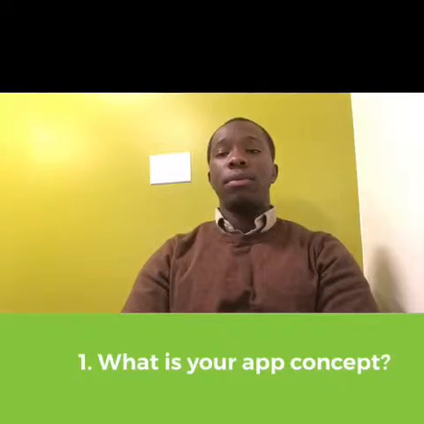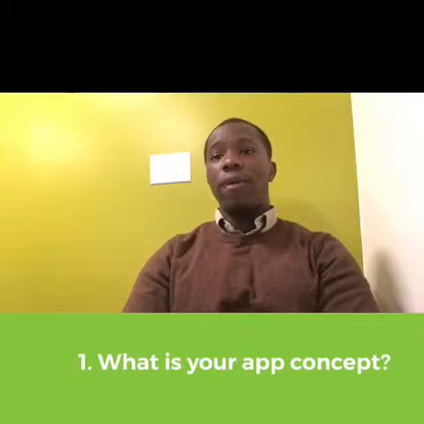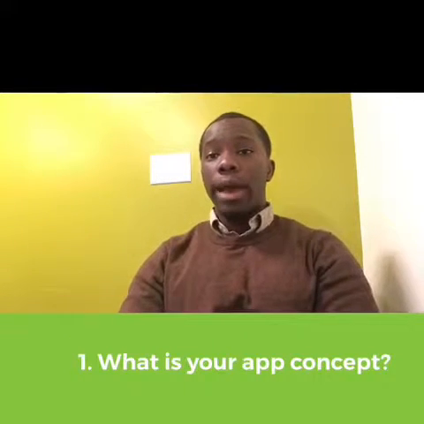So, how do you create a mobile application? One, first you have to have a concept of what your application is going to be and what it's going to do. What do you want your app to perform, and how is it beneficial on a marketing platform? Then, after you figure out what the concept of your app is, the next step is identifying what the features are.